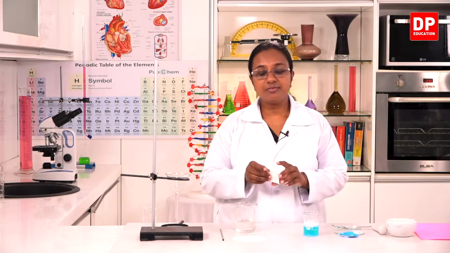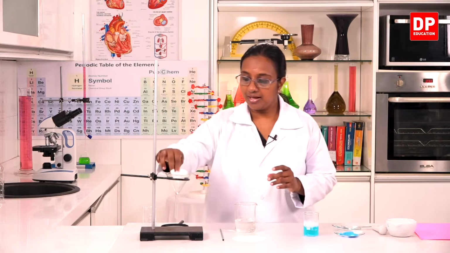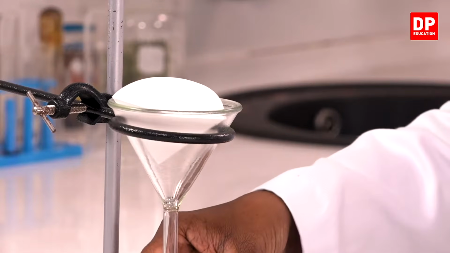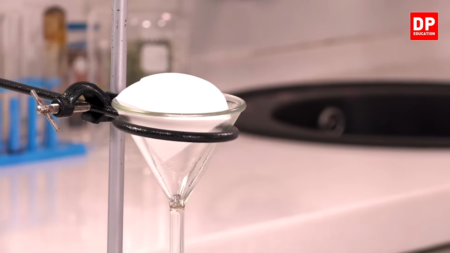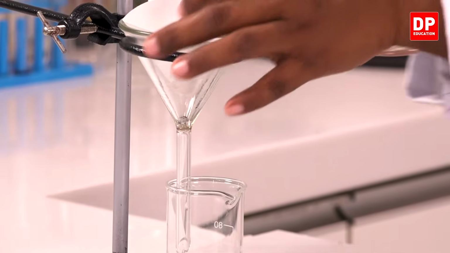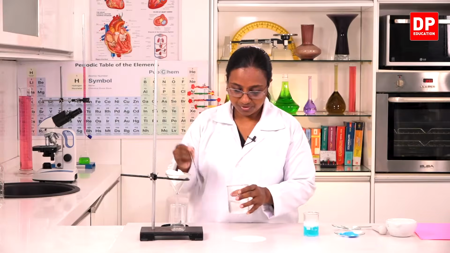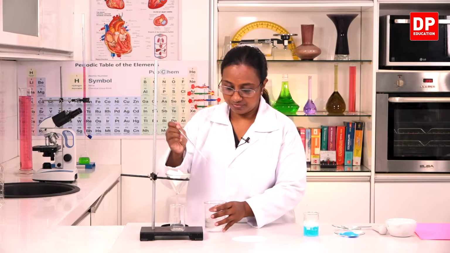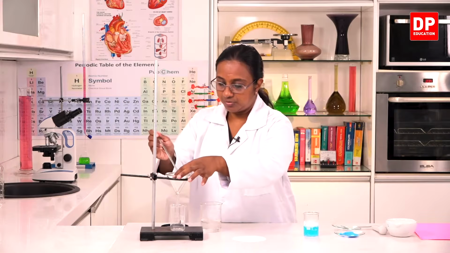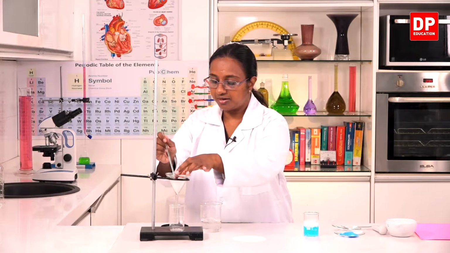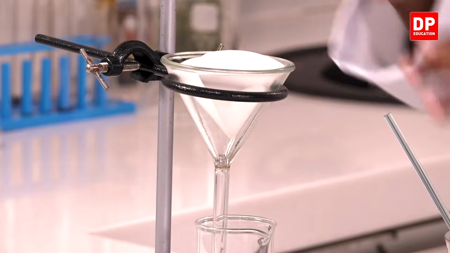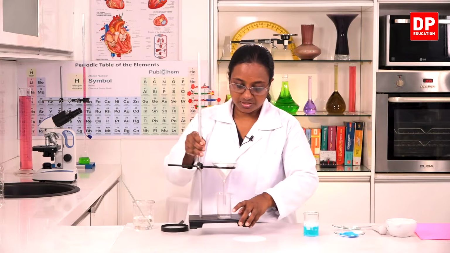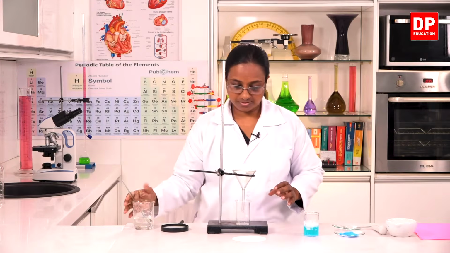I have folded the filter paper. I open it up and place it inside the funnel, and I will set a beaker under the funnel. Then if we put a few drops of water, the filter paper will stick to the funnel, to make sure that it sticks to the funnel properly. Okay. Now I can transfer the solution into this.